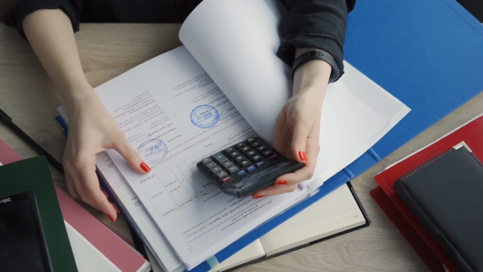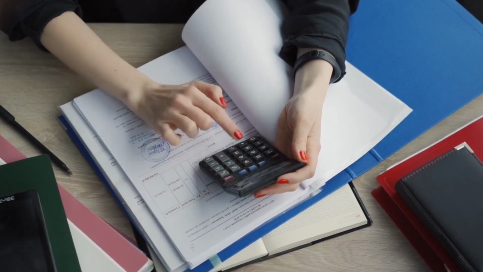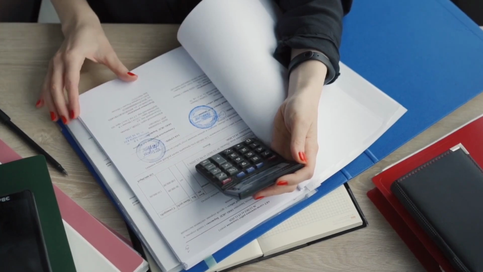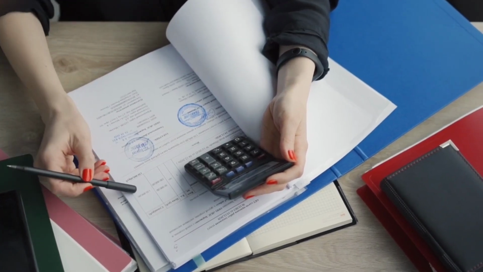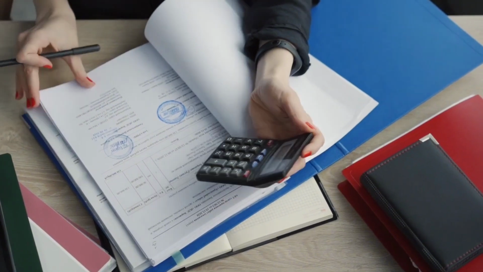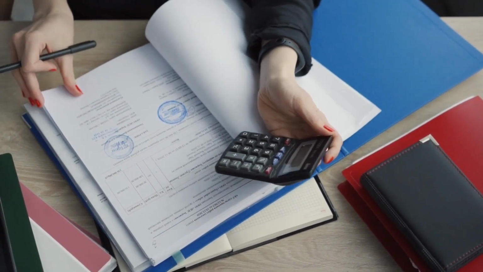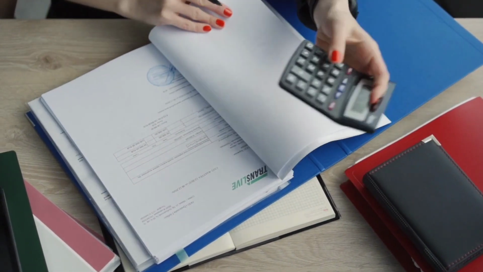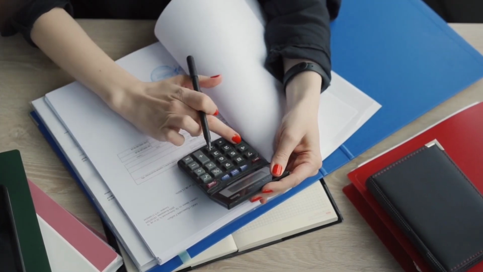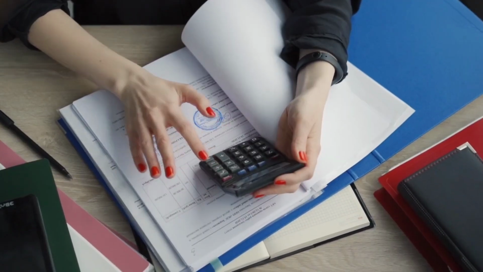Number 2, and one of the hardest things to do, set a budget and stick to it. Create a realistic budget based on your income and expenses. Realistic being the keyword here. Make sure to categorize your expenses into needs and wants. Focus on spending more on the needs and less on the wants.